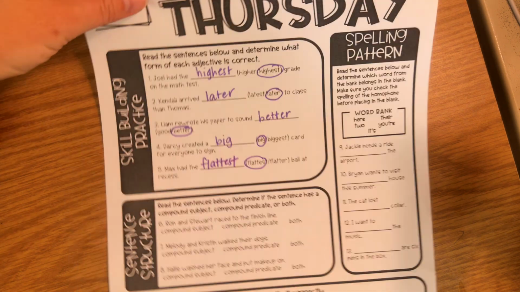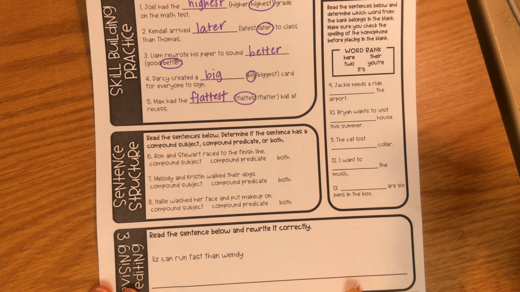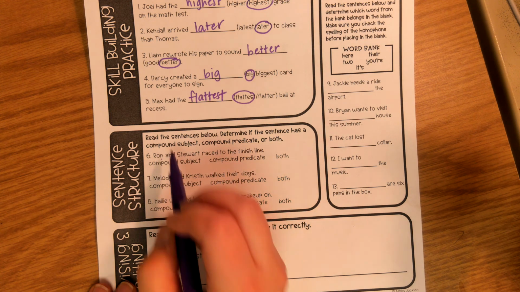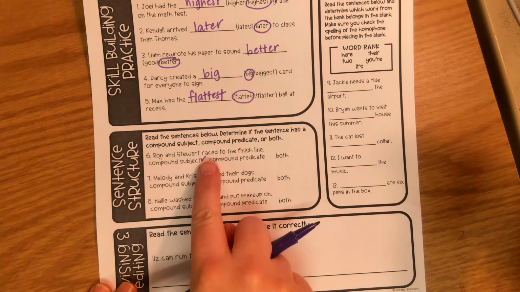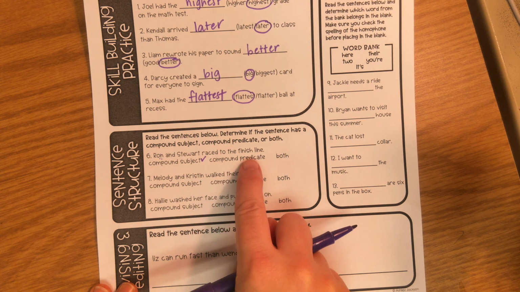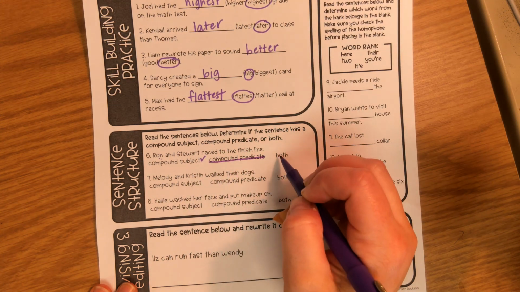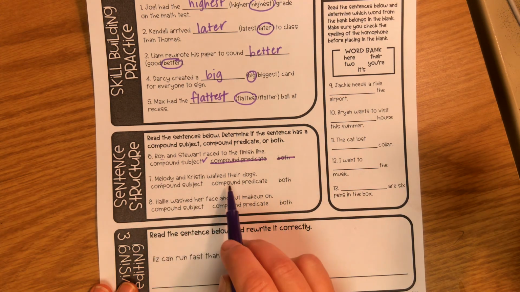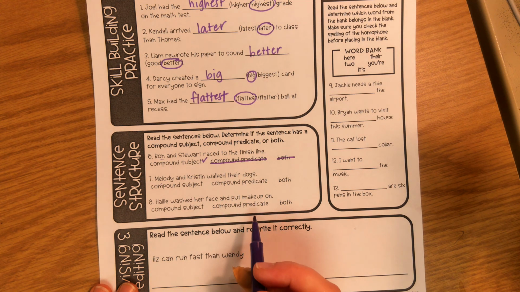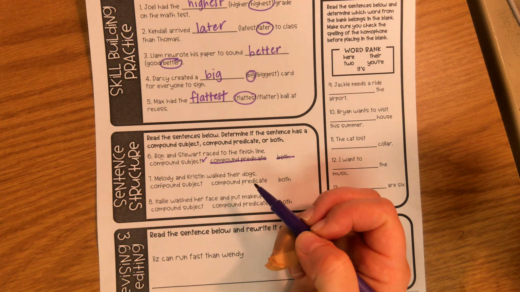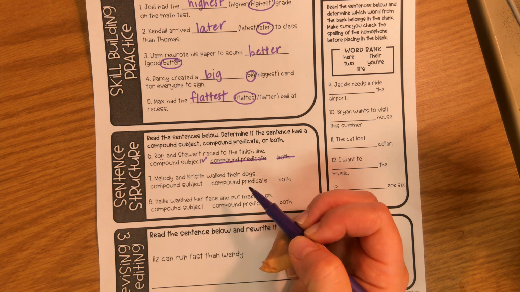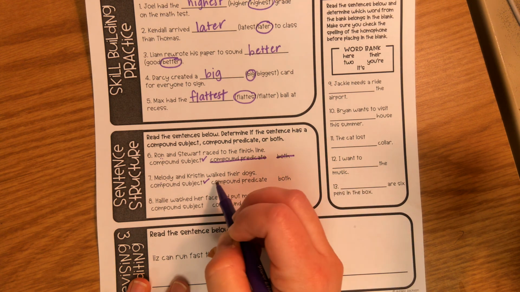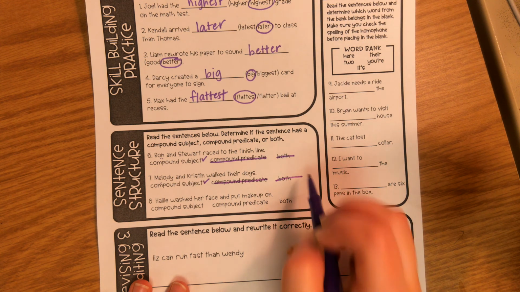Okay, let's move on. Compound subjects and compound predicates, or both. Ron and Stuart raced to the finish line. Two people, compound subject, raced to the finish line. That's only one thing. He only did one thing, so it's not a compound predicate, which means it's also not both. Melody and Kristen walked their dogs. Let's see here. Melody and Kristen are two people. Walked their dogs. They only did one thing. So it's not a compound predicate, so it's not both.